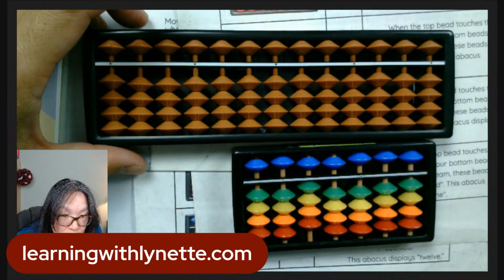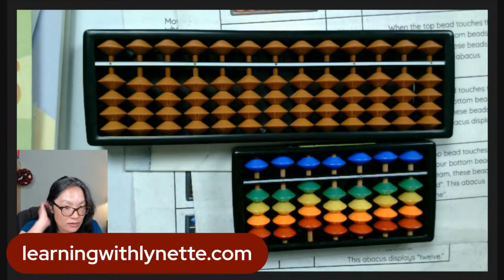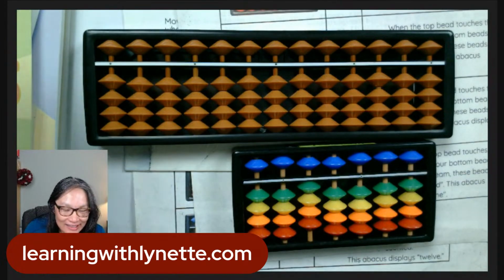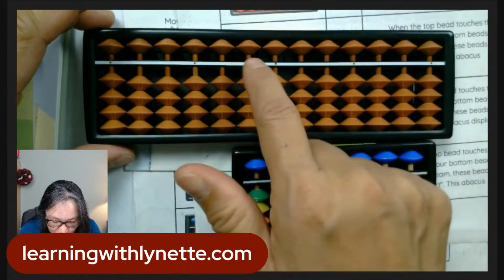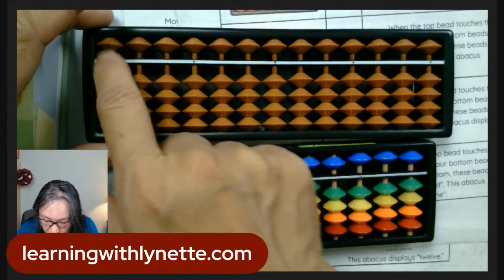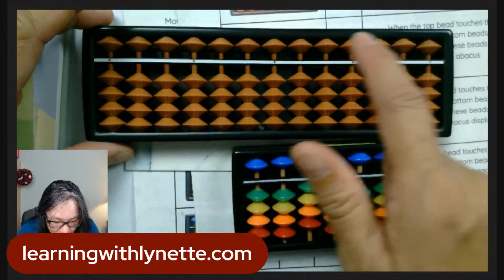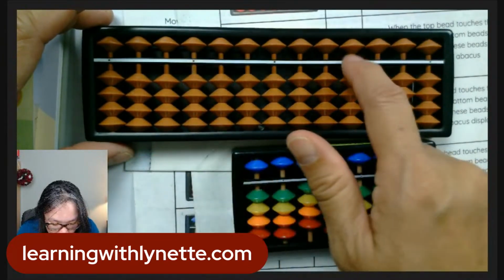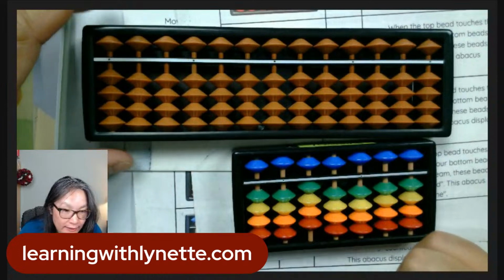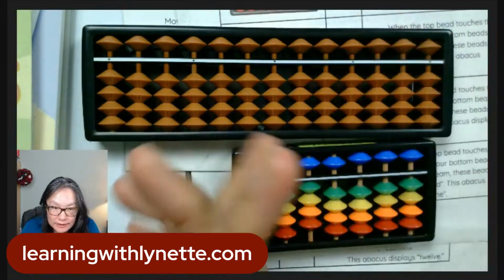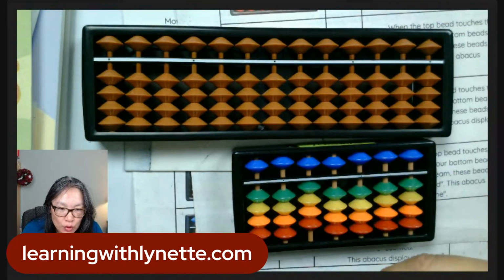How do you use this for math? That's what I was doing, and you said you were lost. So it actually doesn't matter. You could start here, you could start here. It all depends on what number you think you're going to get. When you joined is when I was doing adding and subtracting.